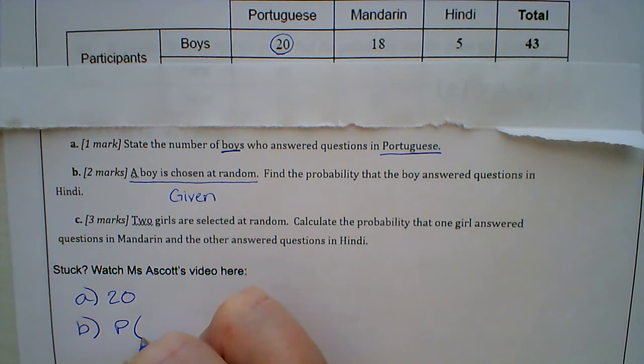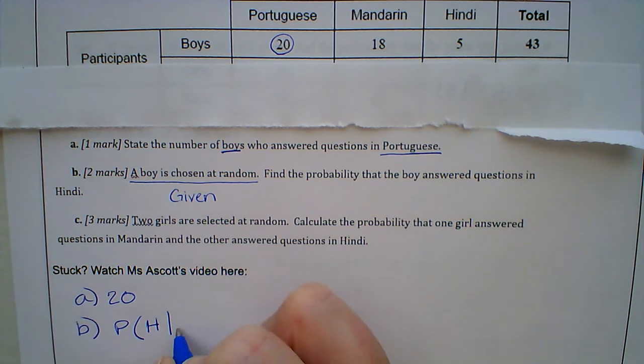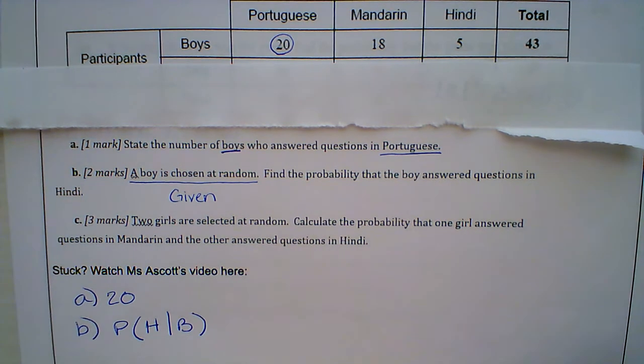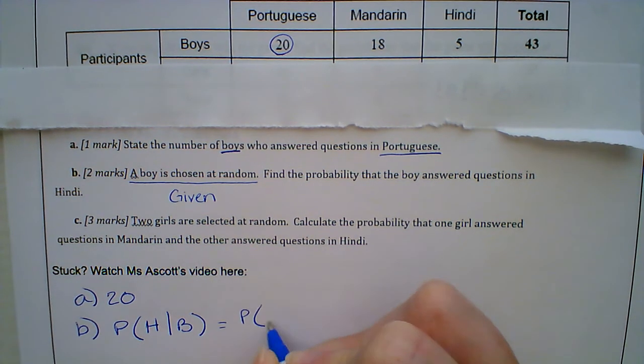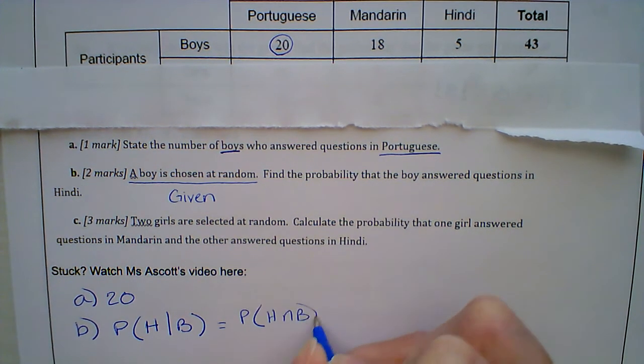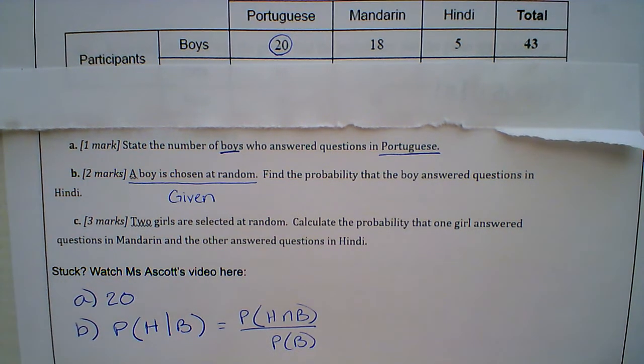This is actually finding the probability that the person answered in Hindi given that that person is a boy. Okay, well, let's see. So this means I need the probability of Hindi and boy over the probability of being a boy.